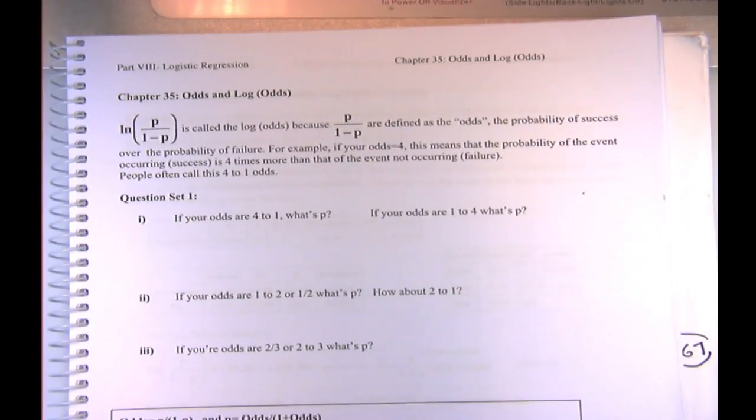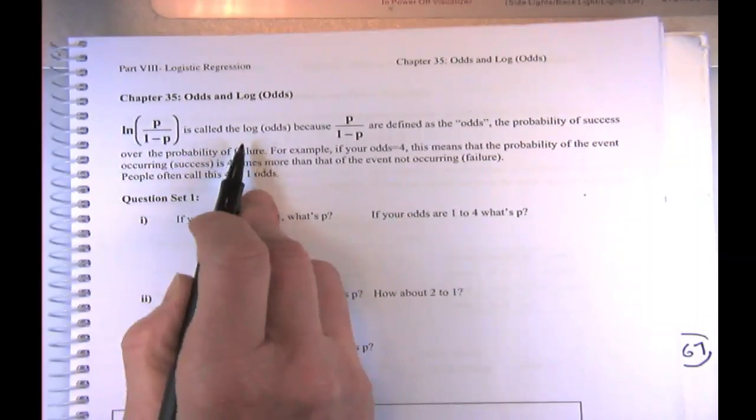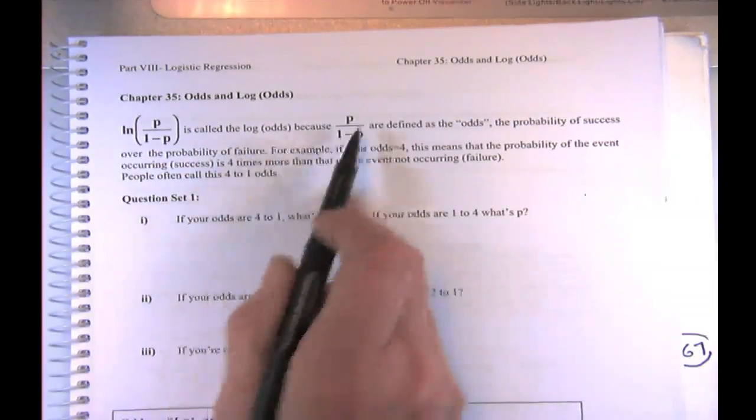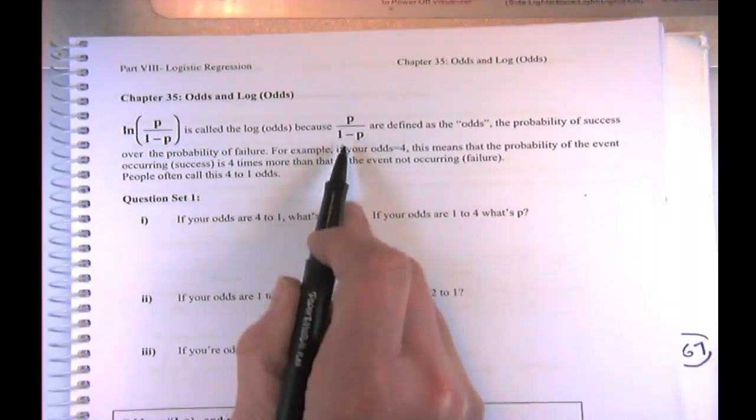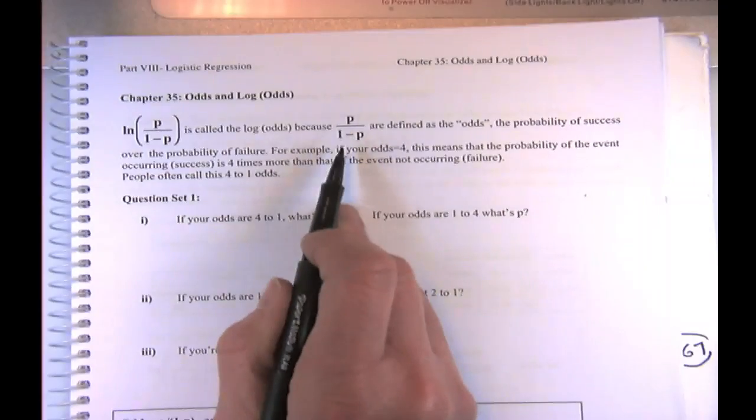So odds and log odds, because I'm sure you're not used to this. Unless you're a gambler, you probably don't think in terms of odds. You think in terms of probabilities. Okay, so the log of p over 1 minus p is called the log odds, because this is defined as the odds. Okay, success over failure.